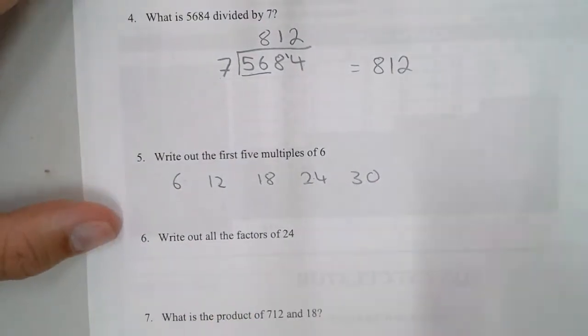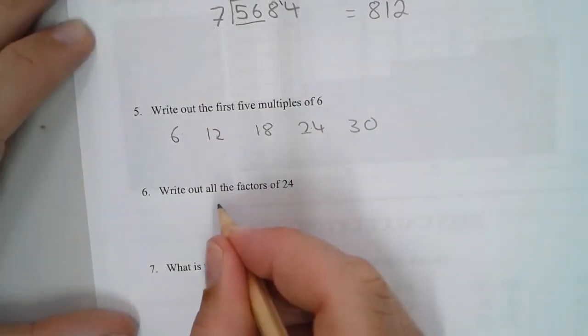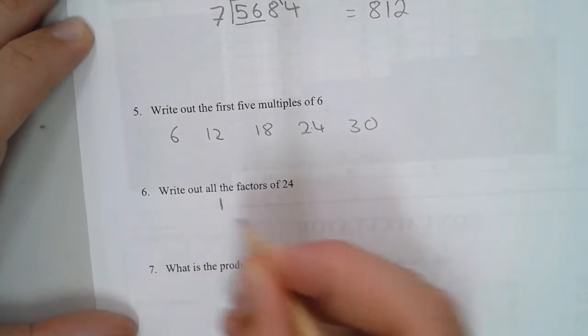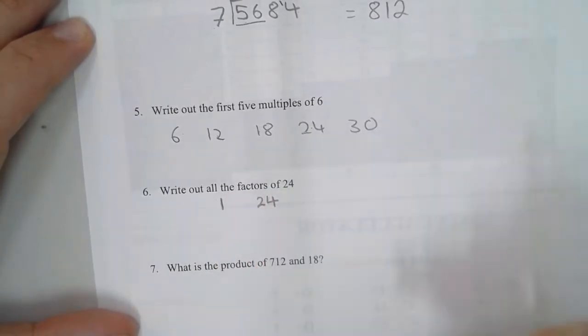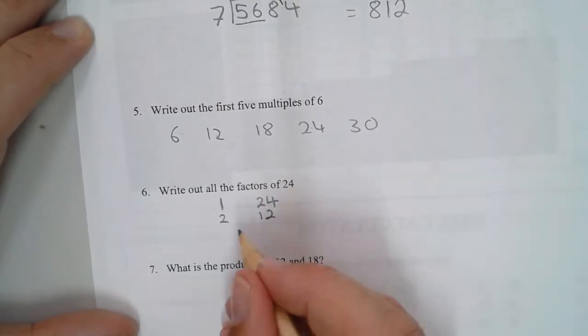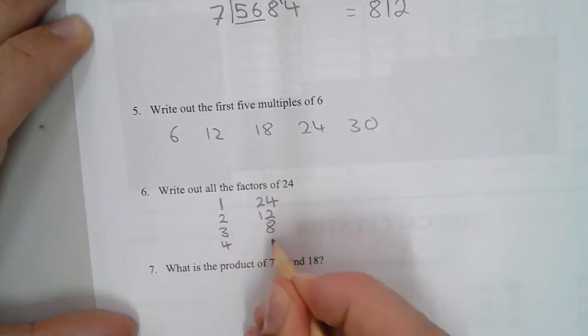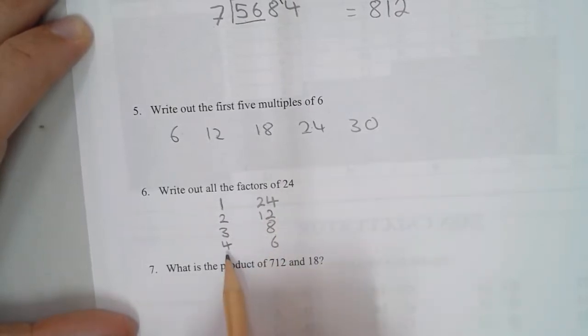Write out all the factors of 24. Now, a few ways you can do this. I actually prefer to do it as a table like this so I don't miss anything. So 1, always goes into it, 1 times 24. 2, that'd be 2 times 12. 3, that'd be 3 times 8. 4, that'd be 4 times 6. 5 doesn't, and then I'll be back into 6, and then I'm going up this way.